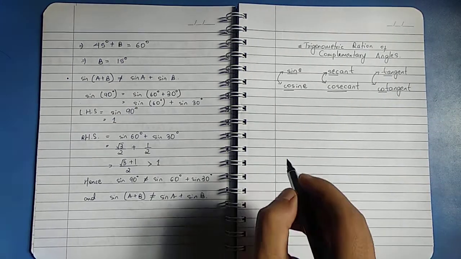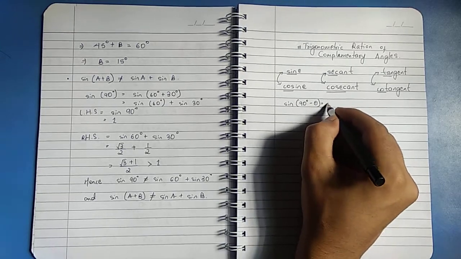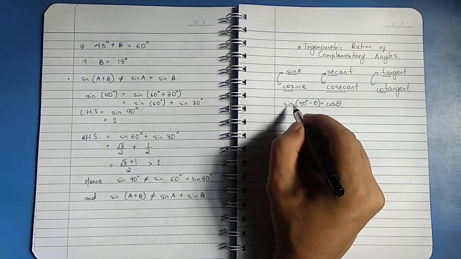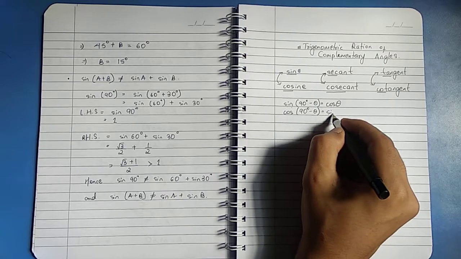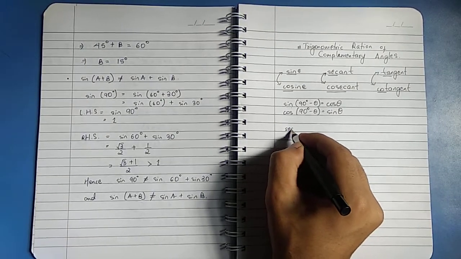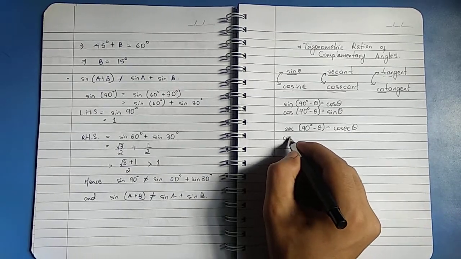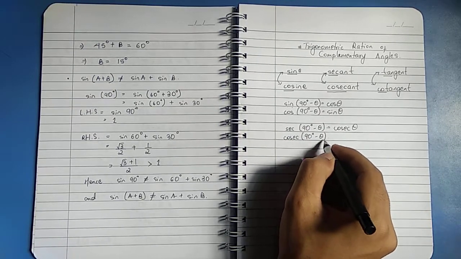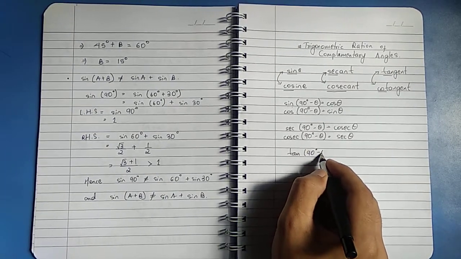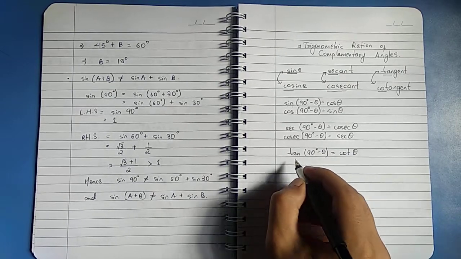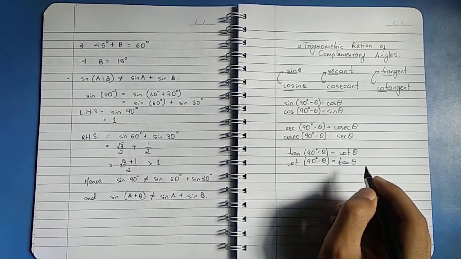So there is a simple way of learning the formula. Sine of (90 degree minus theta) becomes cos theta, because sine's complementary function is cos. Cos(90 minus theta) will become sine theta. Sec(90 minus theta) is cosec theta, and cosec(90 minus theta) is sec theta. Tan(90 minus theta) becomes cot theta, and cot(90 minus theta) becomes tan theta. They are complementary to each other.